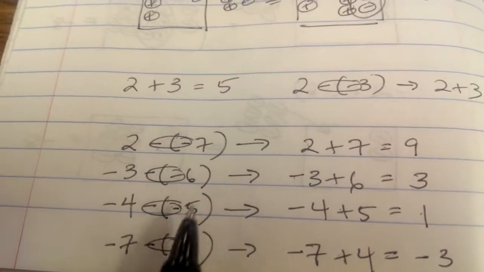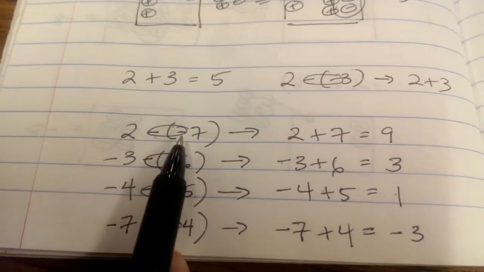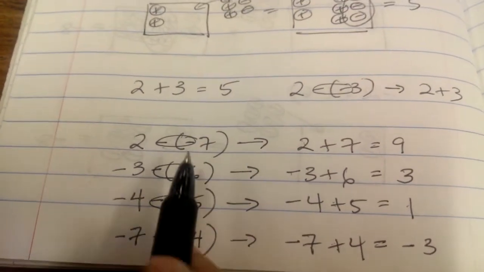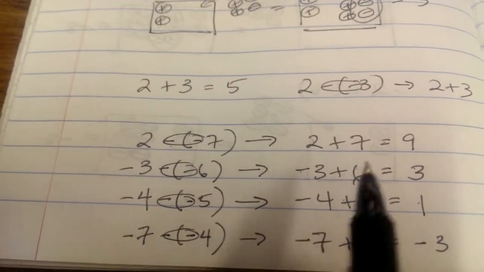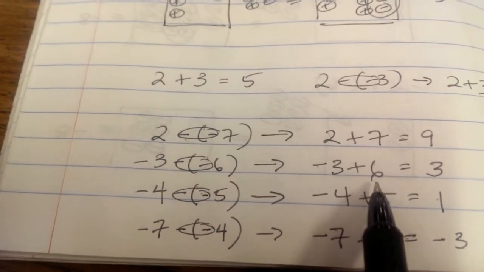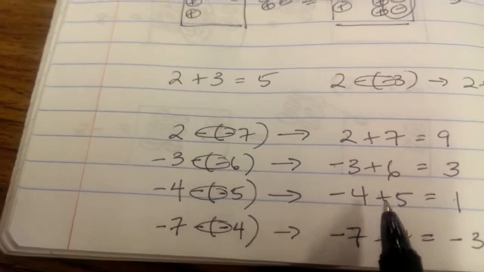So every subtraction problem can be changed into an addition problem. Here, when you take debt away, that's like them giving you $7 for free. That's saying, don't worry about paying us back $7, so you got $7 for free. So it's plus 7. Minus negative 6 is the same thing as plus 6. They're giving you $6 for free. Minus negative 5 is the same thing as them giving you $5 for free. Okay?